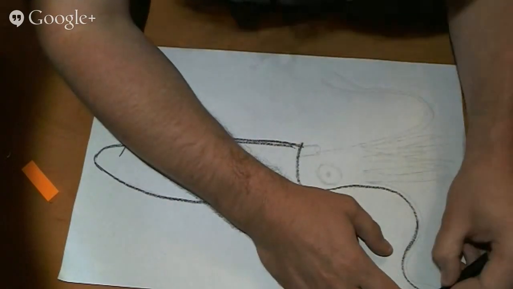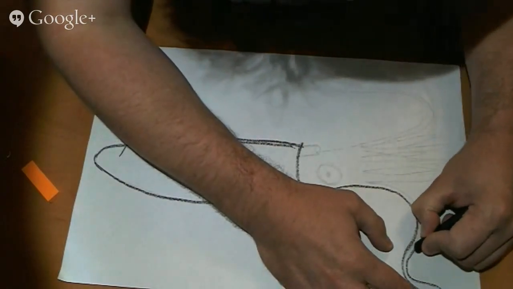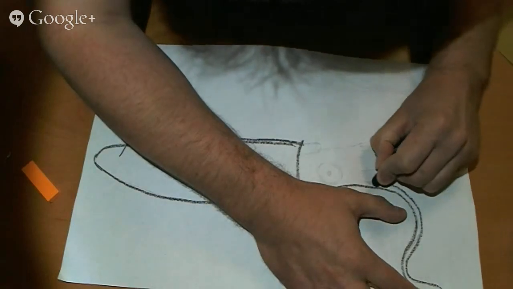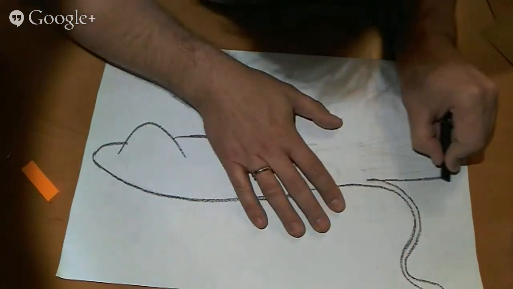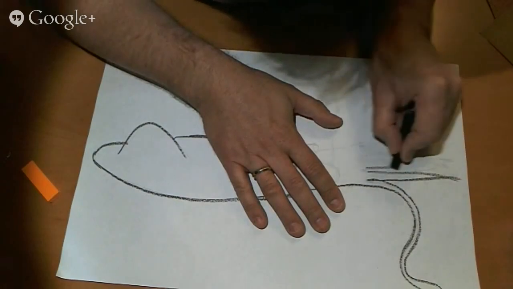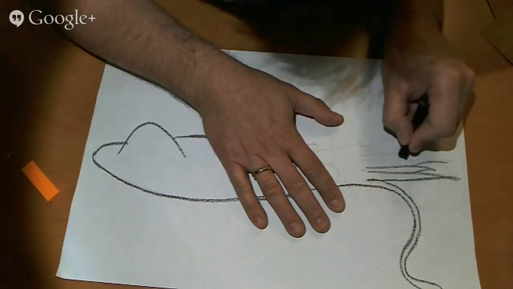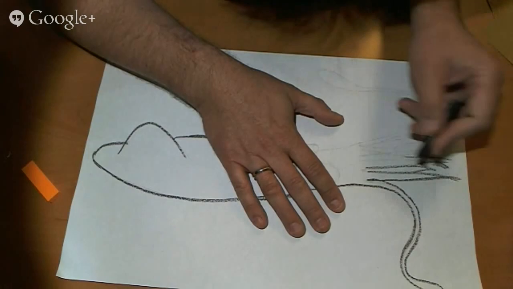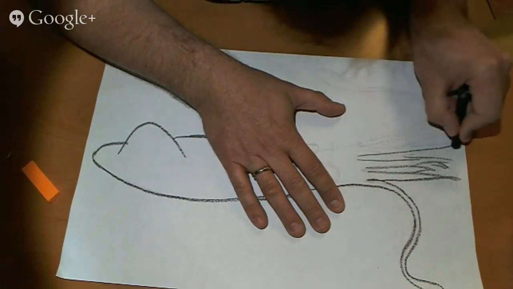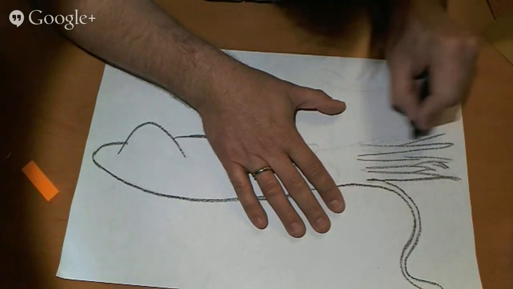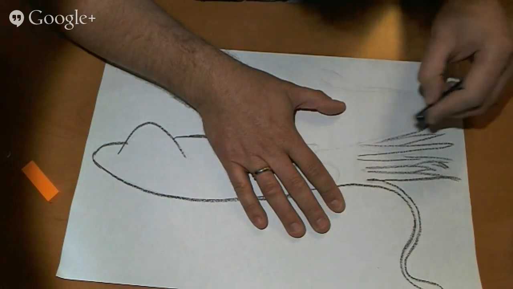And I know you've all seen the picture that was on the front, or the promotion for this particular thing. And that was the same idea as this.